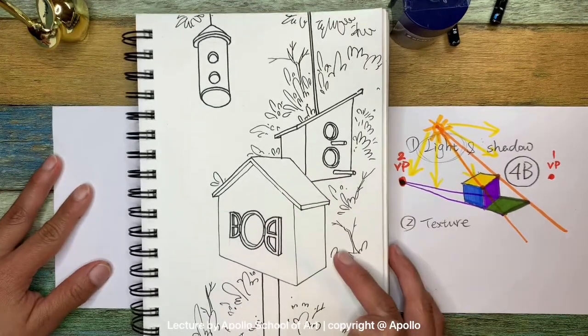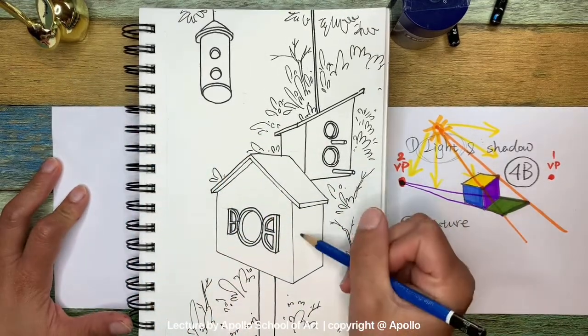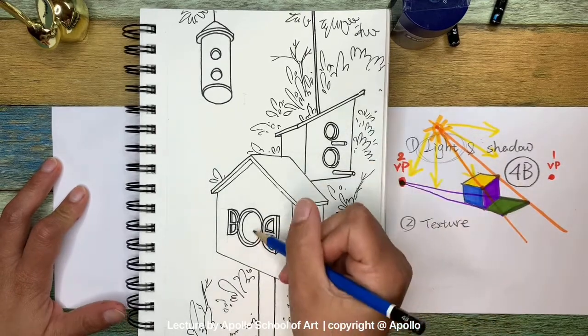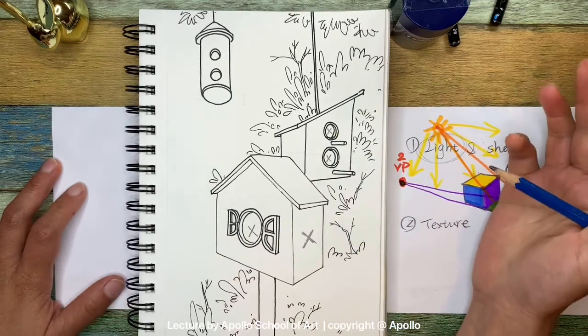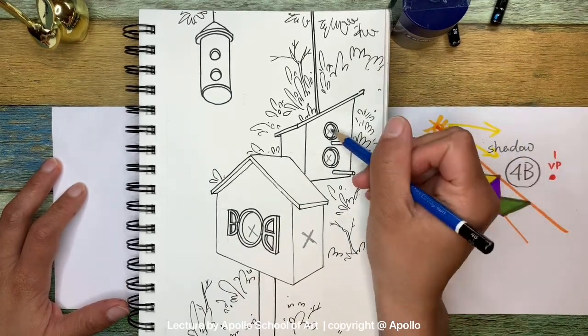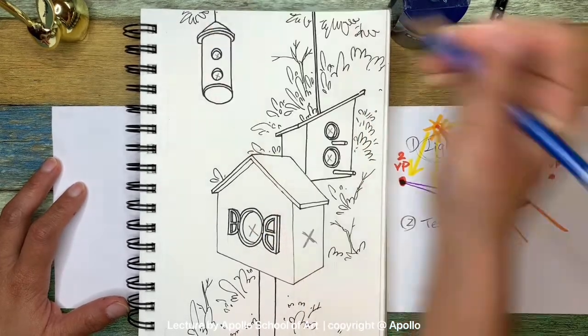Which means the darkest shadow will be right here, right? And of course inside the birdhouse we don't see the light, unless you want to put lights inside the birdhouse. Otherwise, inside should be totally black. There's no light.